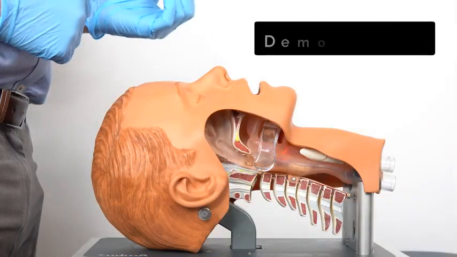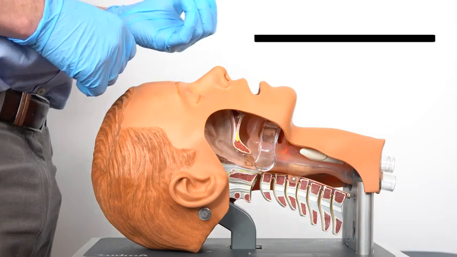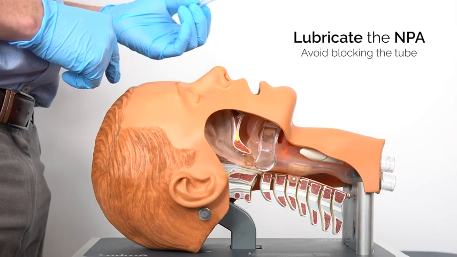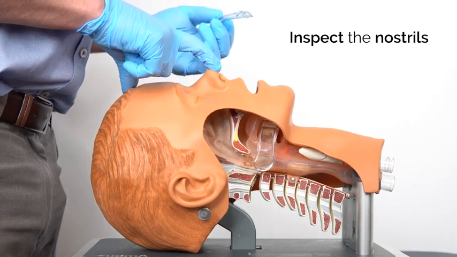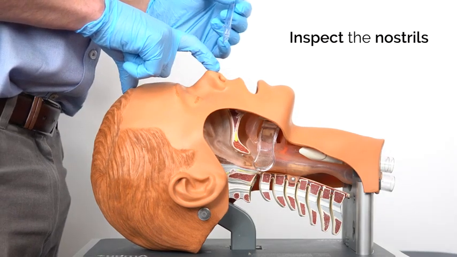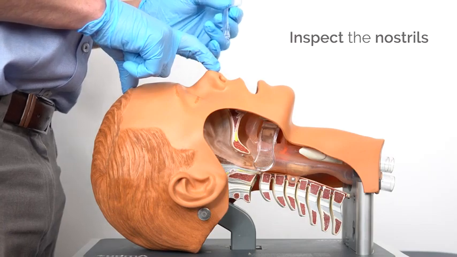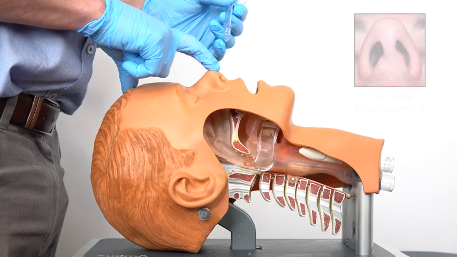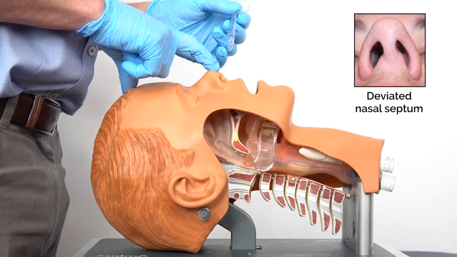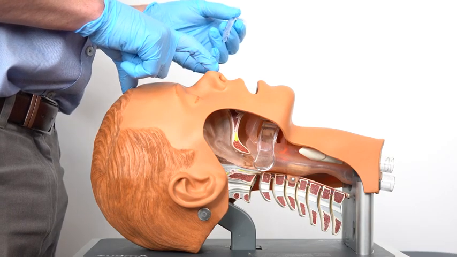Standing in this position, I'm in a good position to be able to see everything that I need to see. I've got some lubricant on the outside to help, and then with my non-dominant hand I'm just going to pull the nose slightly back so I can see which nostril is largest. In general, we go for the right nostril first, but it's important you have a look to make sure there's no deviated septum or large inferior turbinates that may hamper you putting this in.